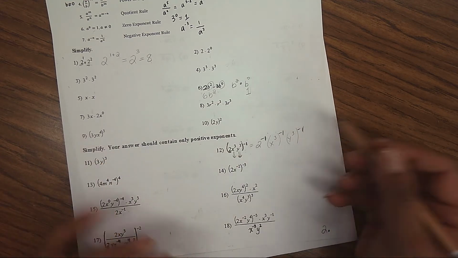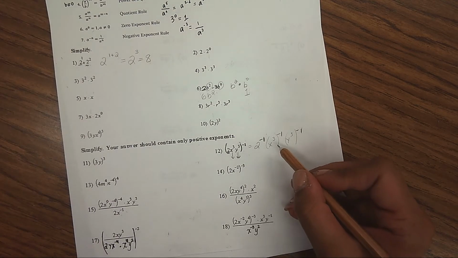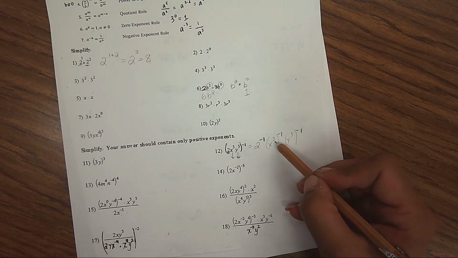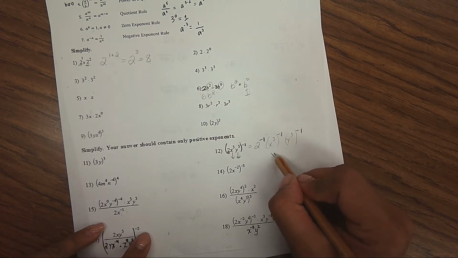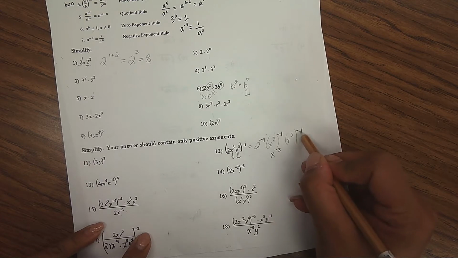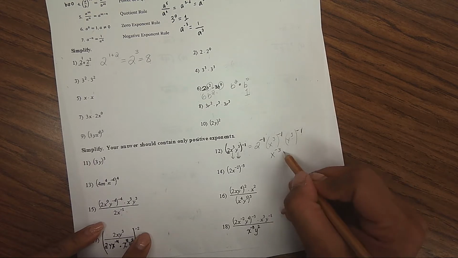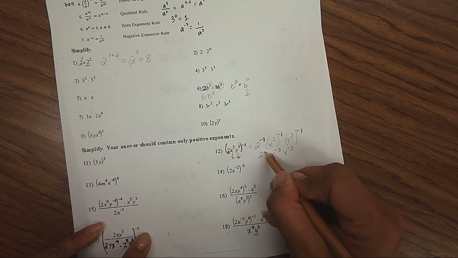Let's do the part that I think is easier. This 3, when you have a power raised to a power, you're supposed to multiply. Power raised to a power, you're supposed to multiply. It's x to the negative 3. Power raised to a power, you're supposed to multiply, y to the negative 3. And this 2, I'm going to leave it the way it is, 2 to the negative 1. I didn't really do anything with it.